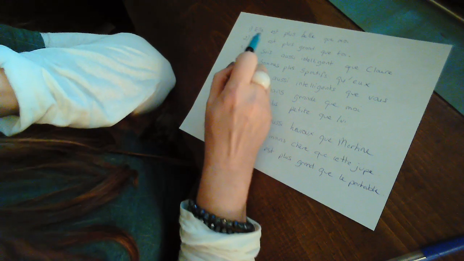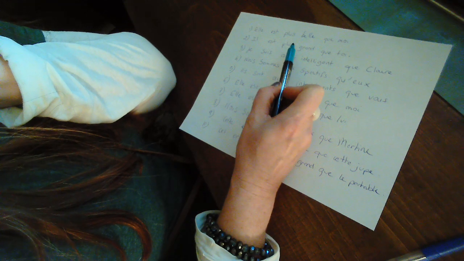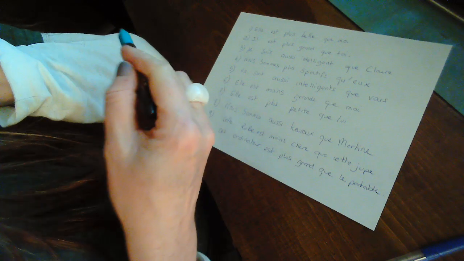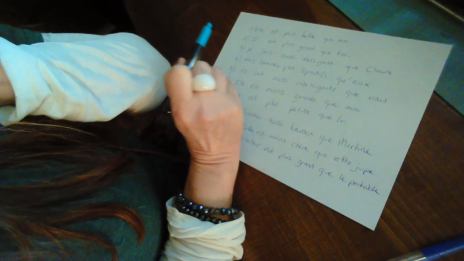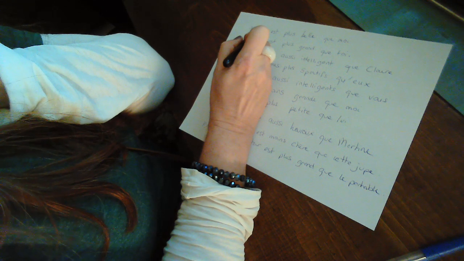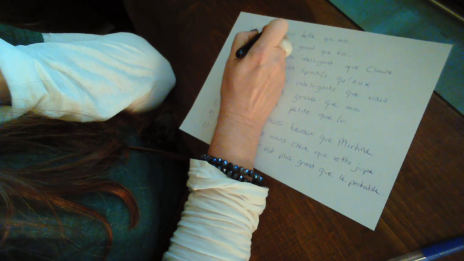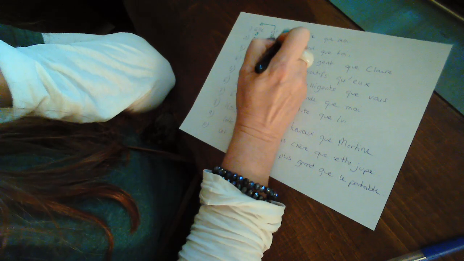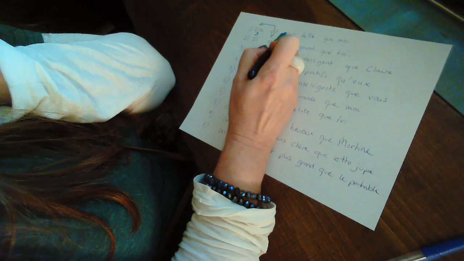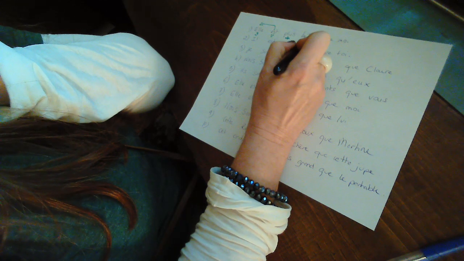So the first sentence right here is Elle est plus belle que moi. So if you are an English person and you start taking French, if you pick this one apart and look at it, we have our subject here, the verb that agrees with the subject. And then this one's going to be a comparative with plus. So we have plus. Then we have our adjective.